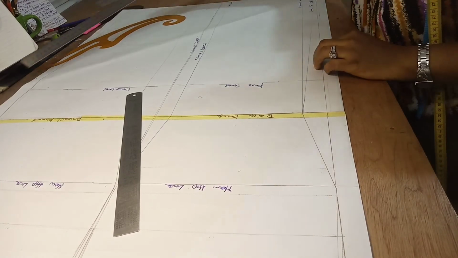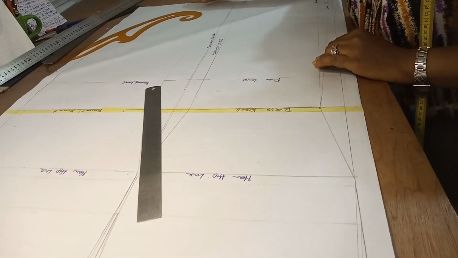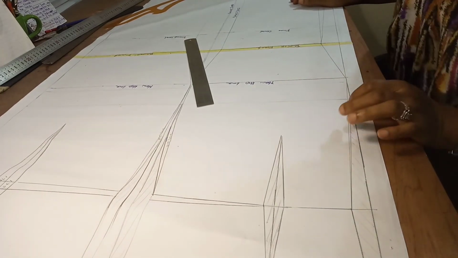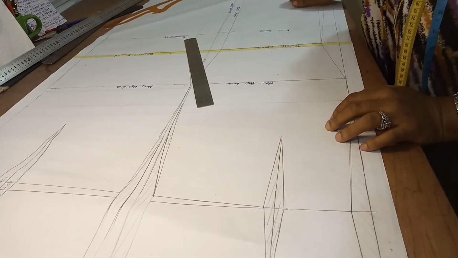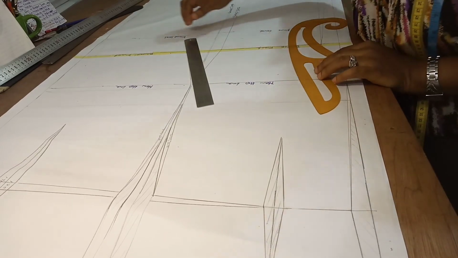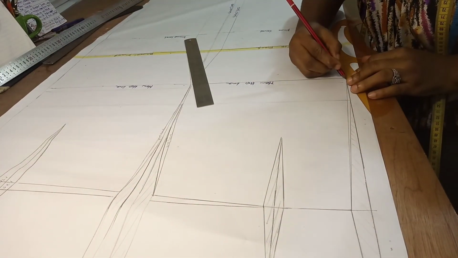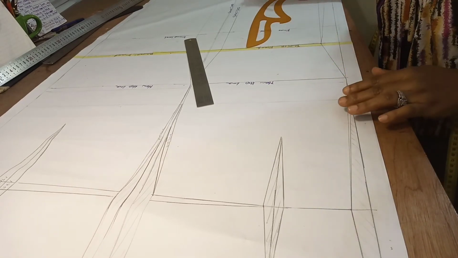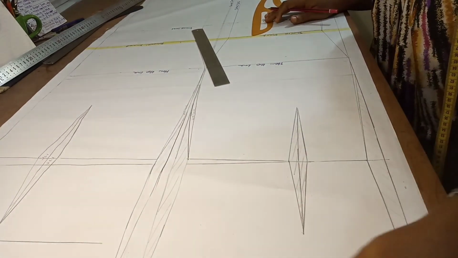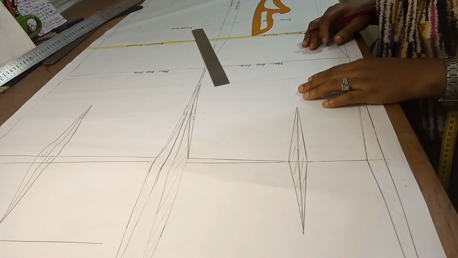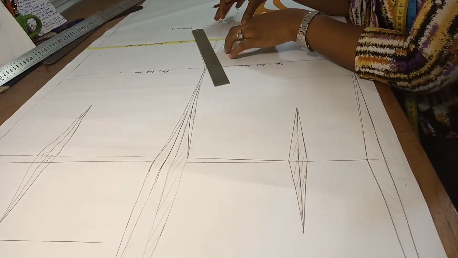So once you're done with this basic, this is basically the shaping of the straight dress. This is just the shaping of the down part.